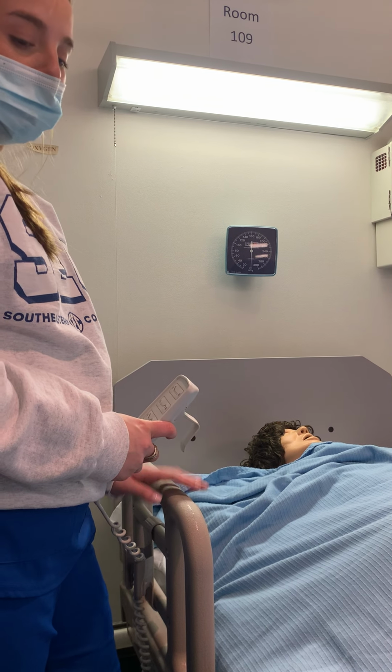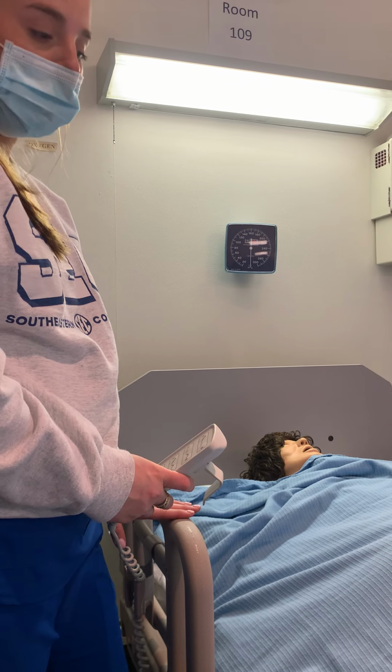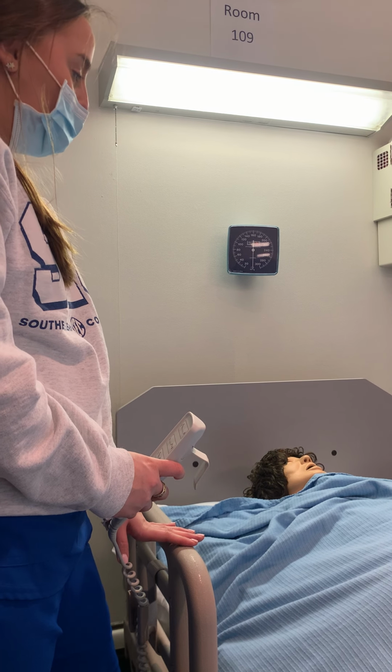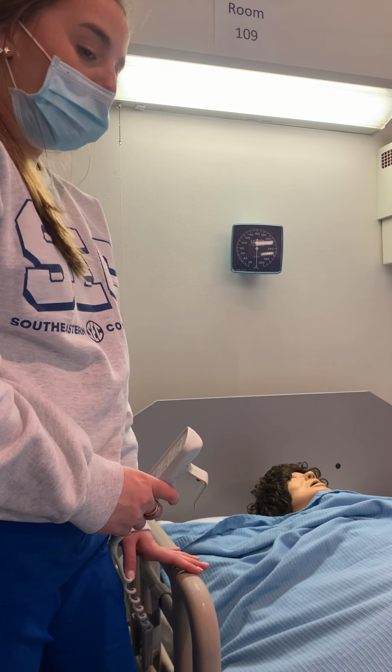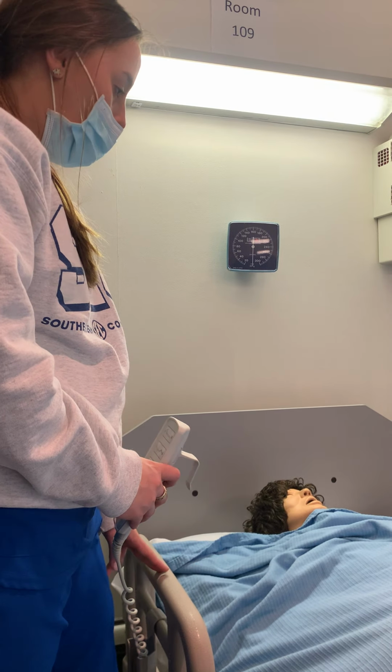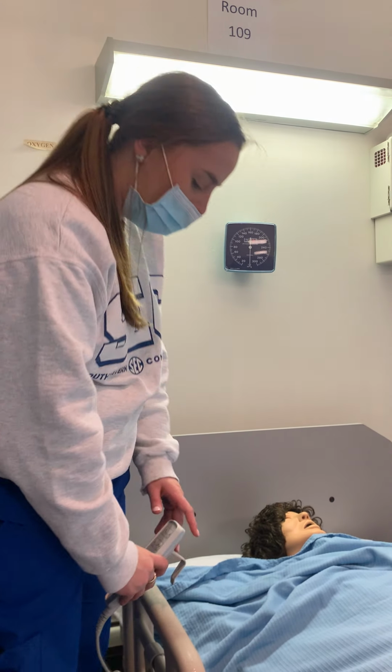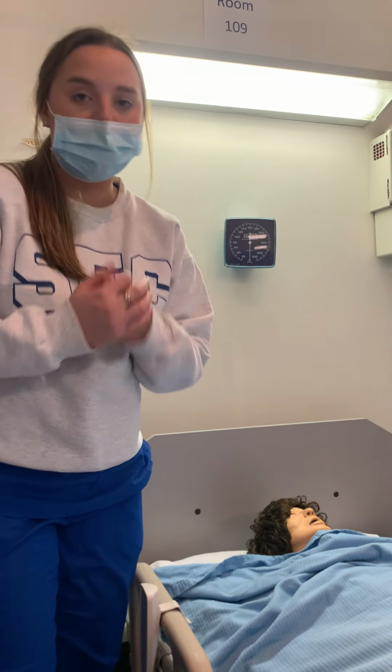So I'm putting the bed in the lowest position. I'm going to make sure that it is locked. I'm going to document and perform hand hygiene.